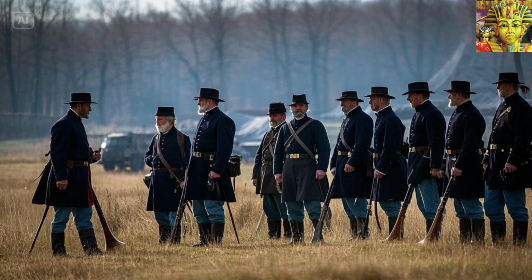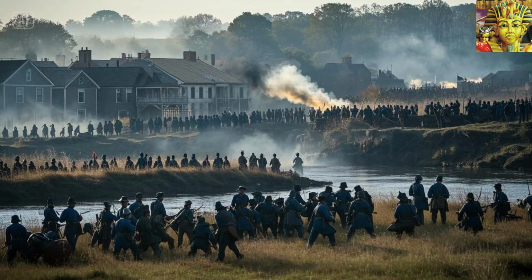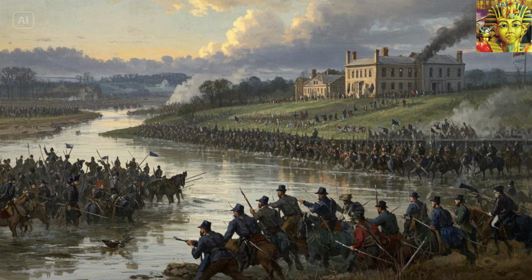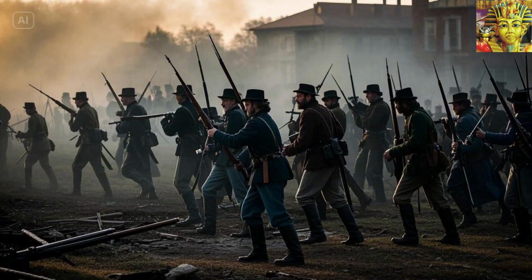The town's proximity to the Rappahannock River made it a natural defensive position, and the Confederate Army, under the command of General Robert E. Lee, was determined to hold the line. The Union's plan, the Fredericksburg Campaign.